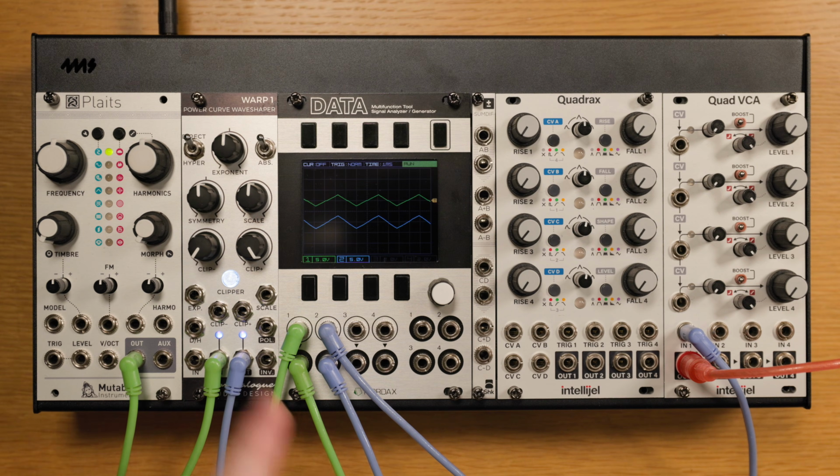The scale control also has a dedicated CV input, so you can control that with an external modulation signal. Although when controlling with the scale input, you're restricted to values of 1 volt or greater only.